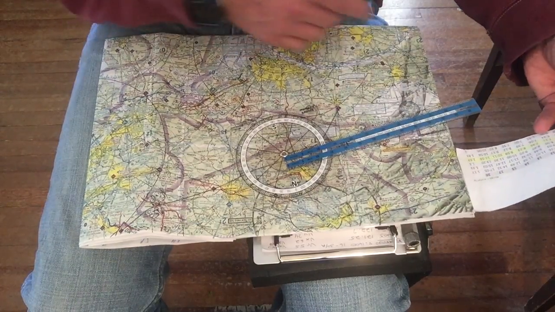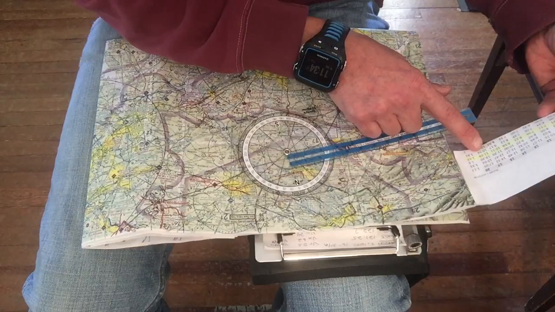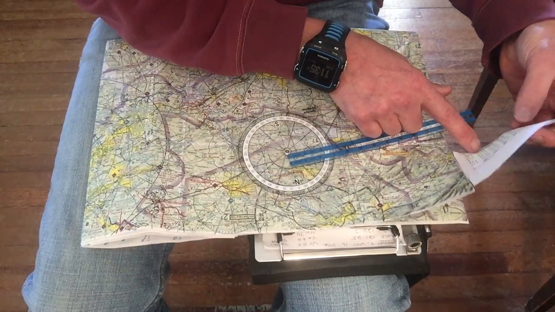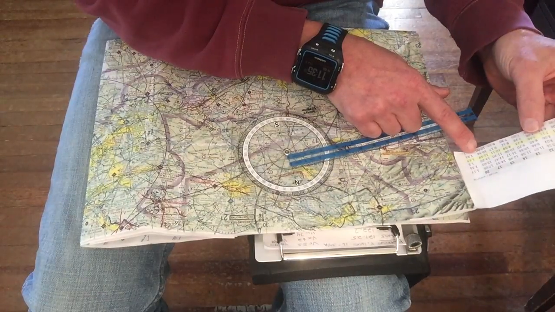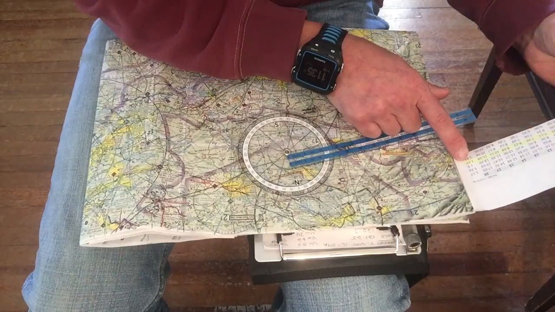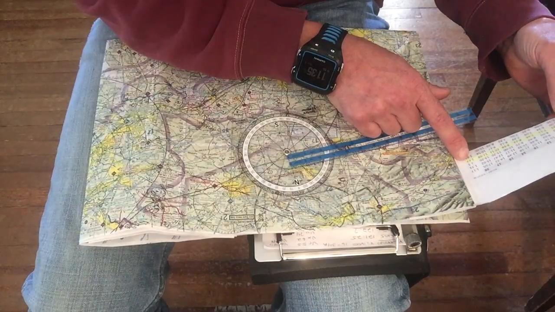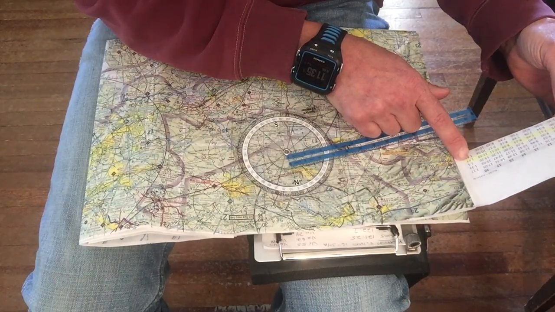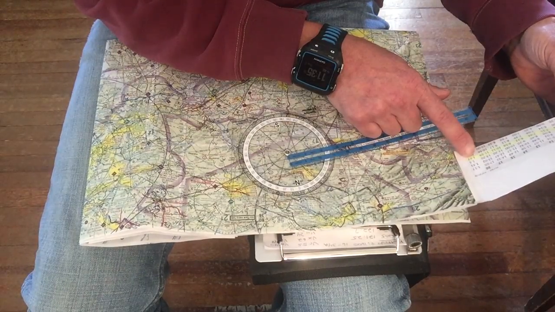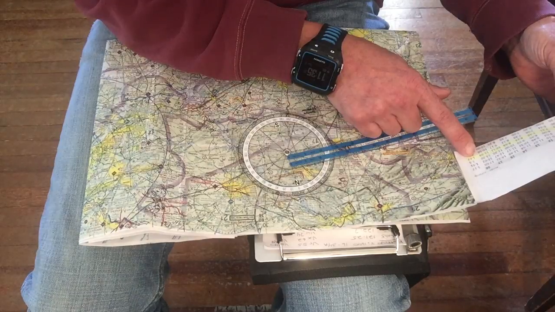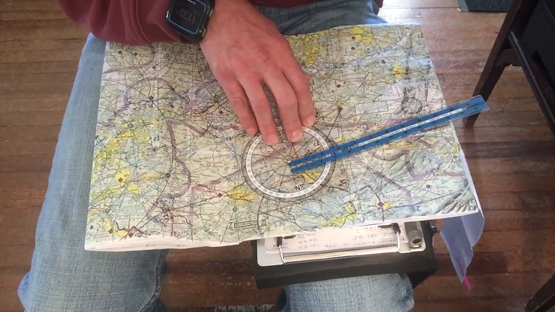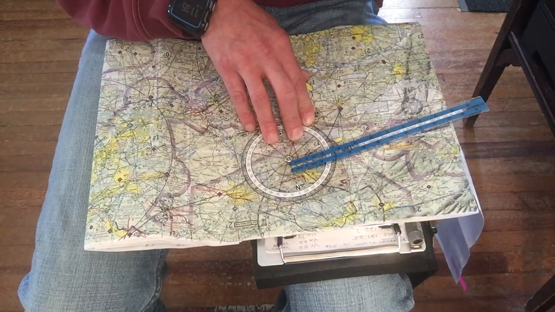And 20 miles would be 11 minutes, and then 14 miles would be 8.5. So let's say 20 minutes. I'm going to round it to 20 minutes because it's a ballpark.